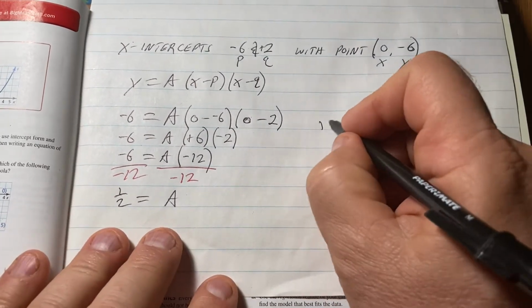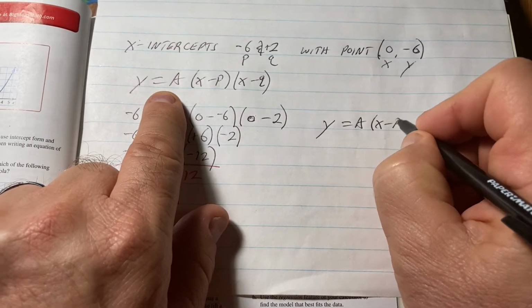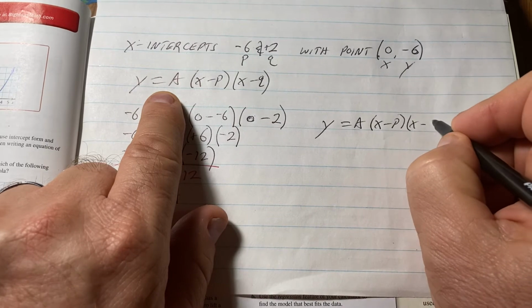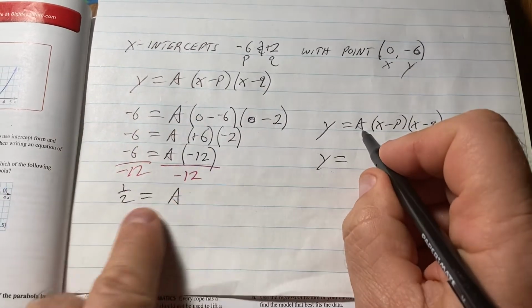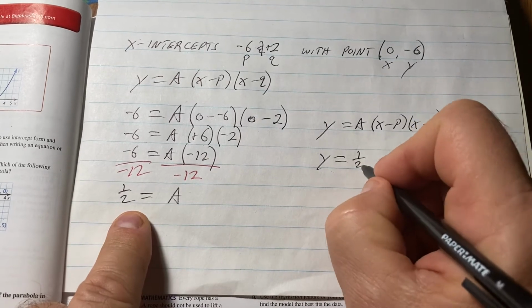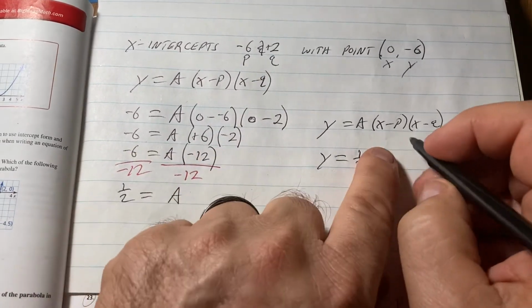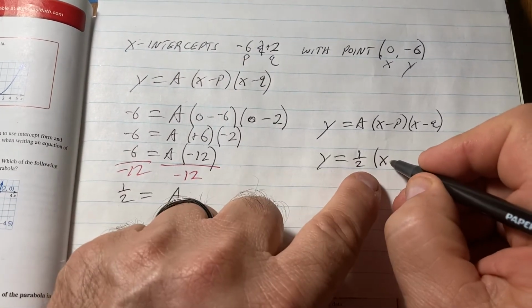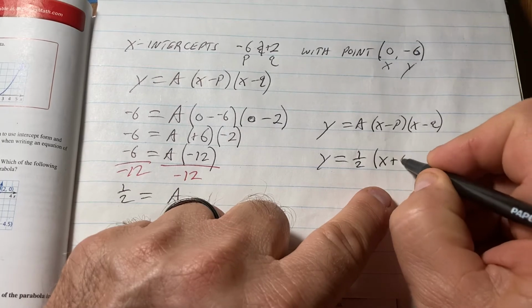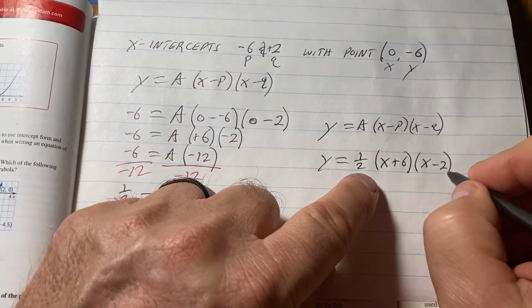So our equation, y equals a times x minus p times x minus q, where a is 1/2. X minus p becomes x plus 6, since it's x minus a negative 6. And x minus 2.